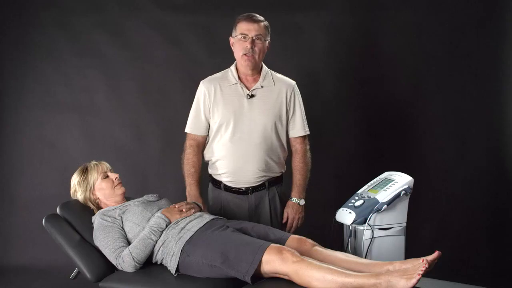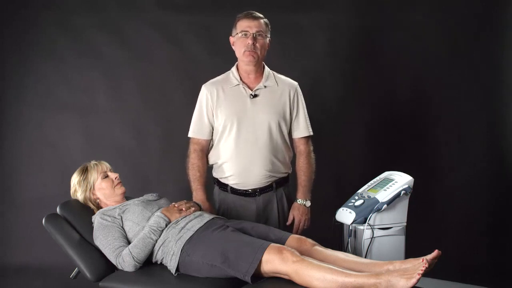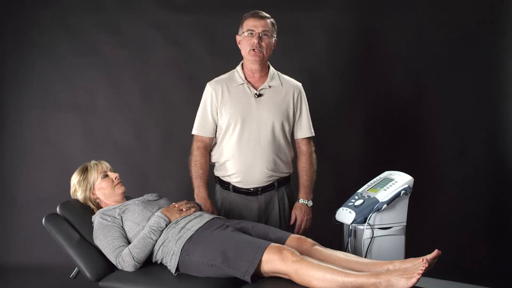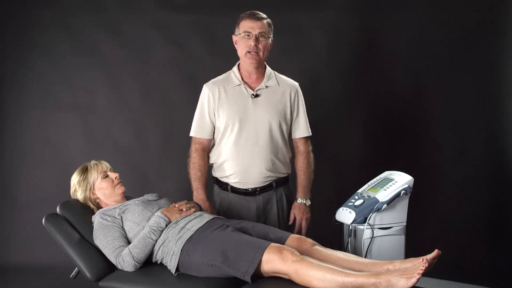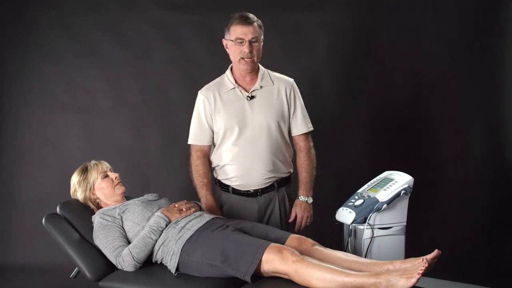Now let's demonstrate how to use the premodulated waveform to treat pain in our patient's knee. For irregular areas or smaller areas where it's difficult to place 4 electrodes to get the interferential effect, we can now use premodulated. Premodulated only requires 2 electrodes and 1 channel.